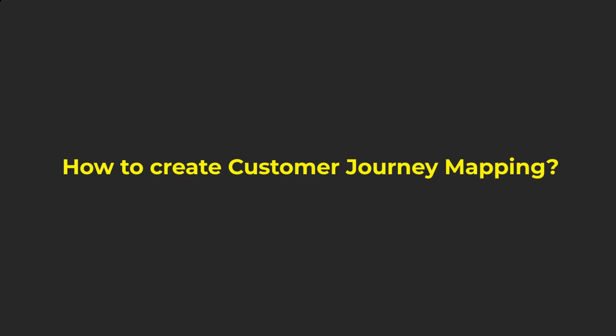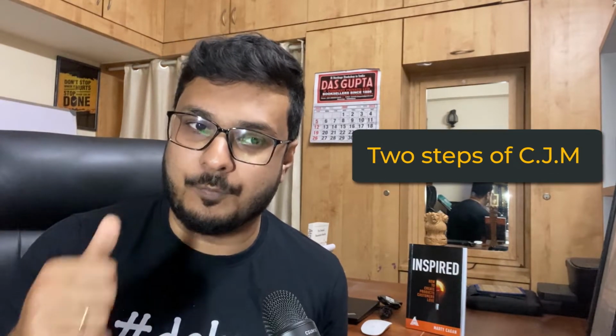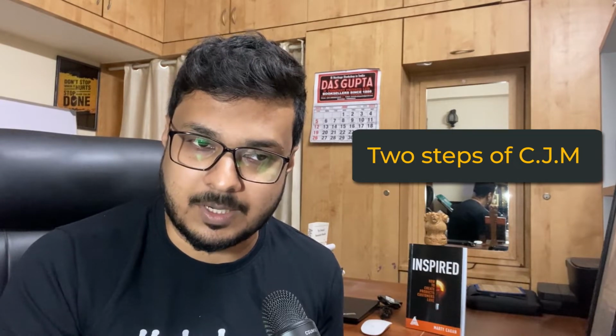Now, let's understand how to create a customer journey map. If you are a product manager, how will you create a customer journey map that helps you understand that, okay, these are my users and this is how they are navigating through the journey? There are two important steps of making the customer journey mapping.